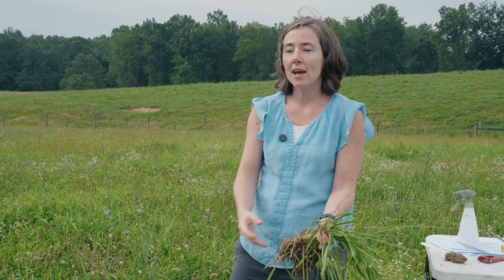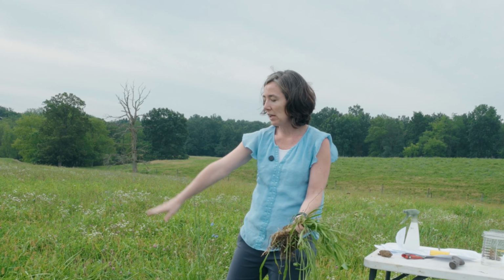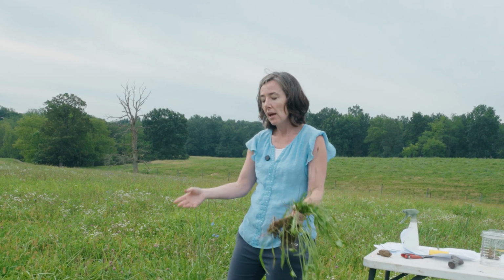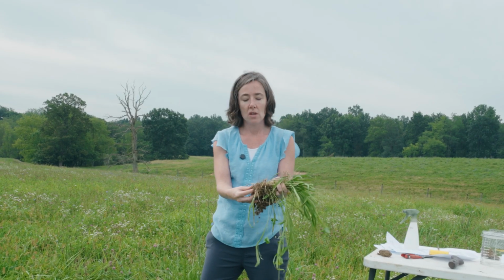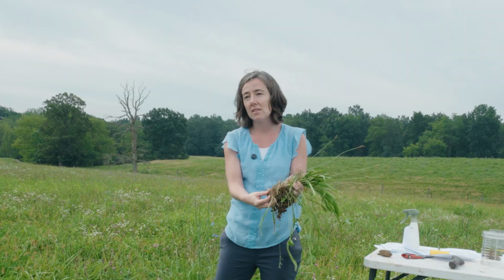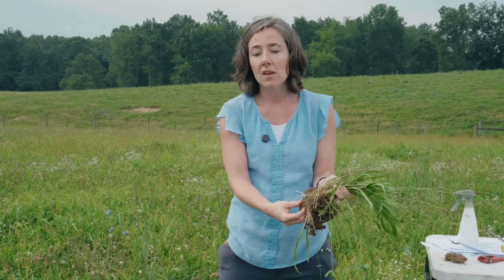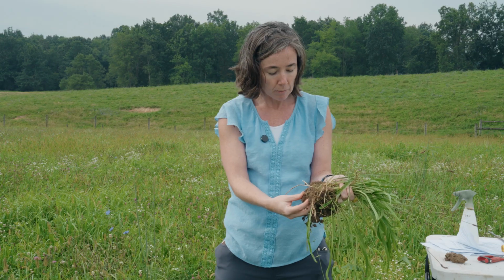So if you can imagine everything here, except going down into the soil, that's what the root structure really looks like. And because those roots are already so enmeshed with the aggregates, that organic matter tends to stick around a little bit better than what comes in from above ground.